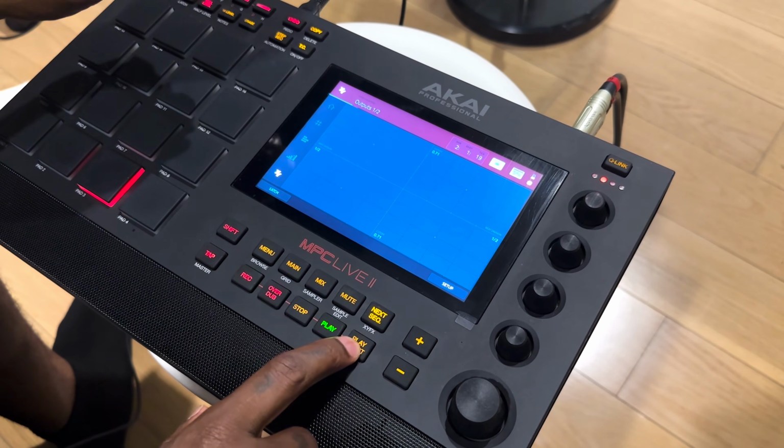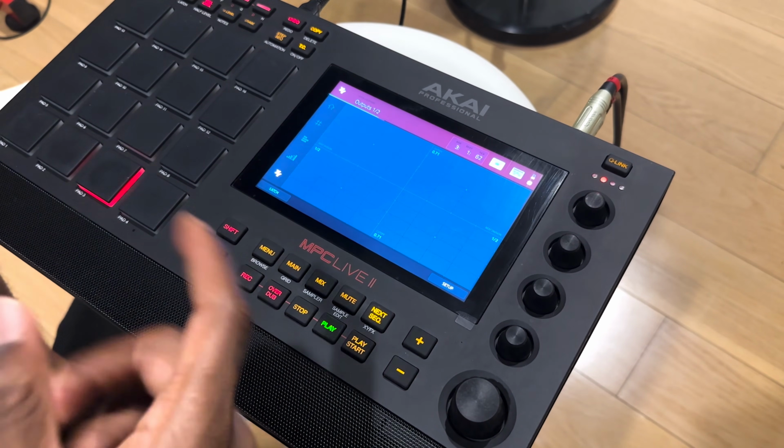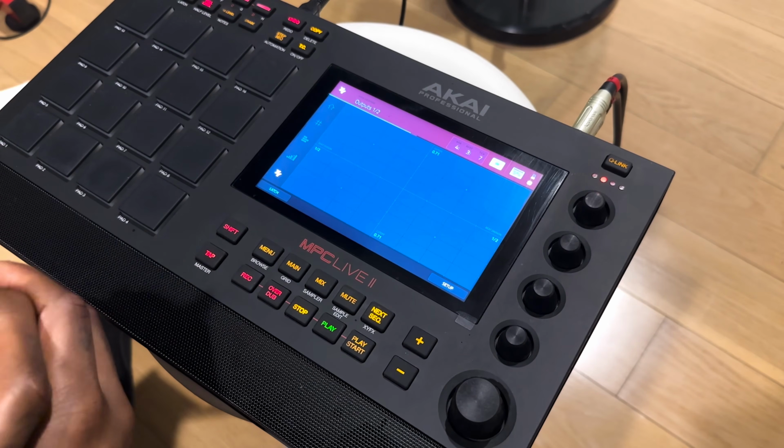Okay, let's say we have that. What's happening? Why is it not playing? So that has been an issue for a lot of users on MPC Live too. So if you're new to it, don't worry.